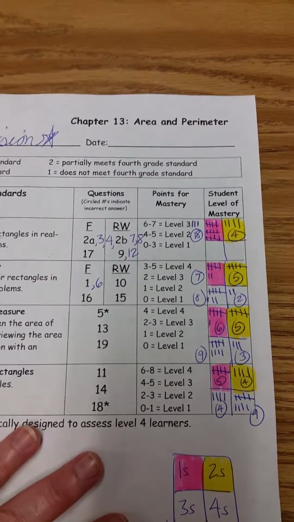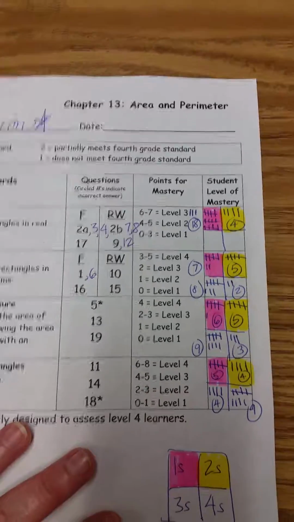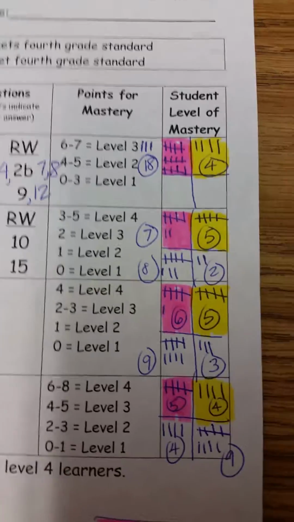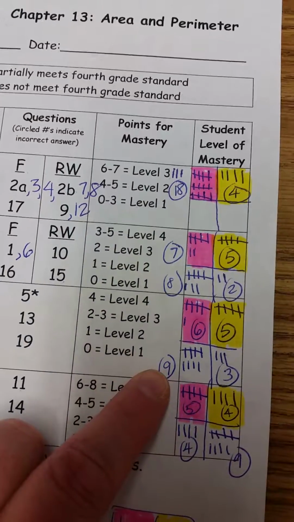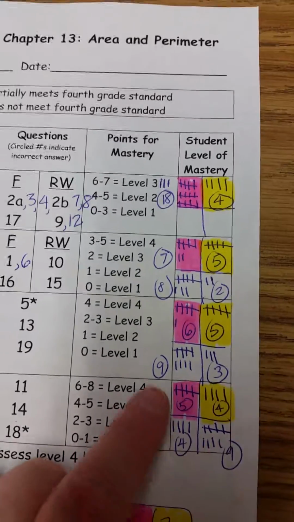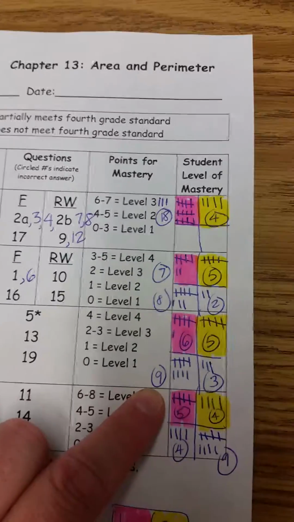So what we will do is we divide up into groups. And what I have happen is the 4s meet with the 1s, and the 3s meet with the 2s. So I have my highest students meet with my students who are struggling, and I also meet with the 1s.